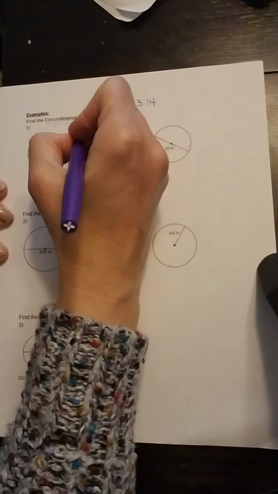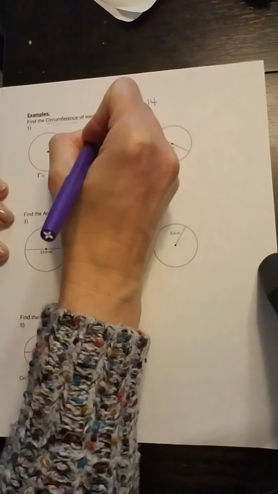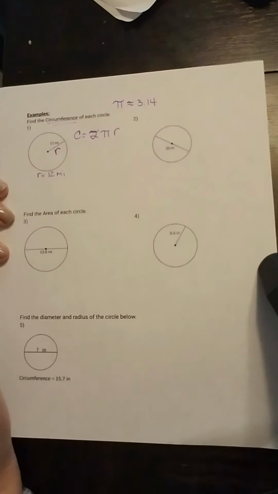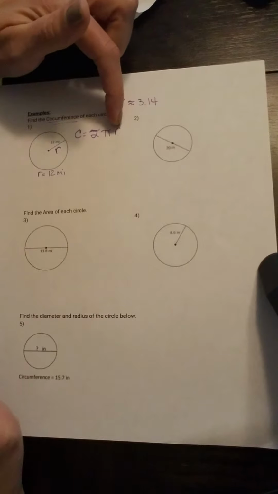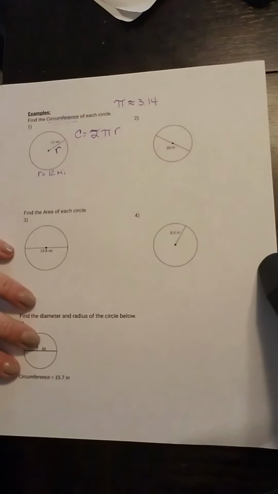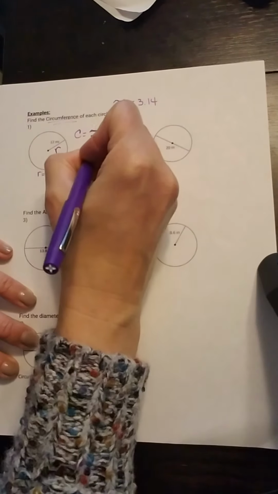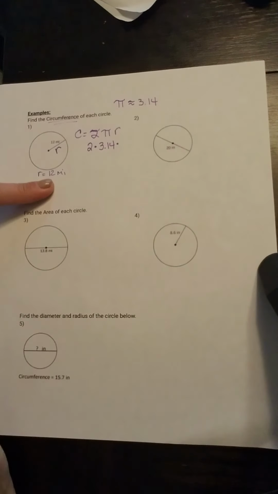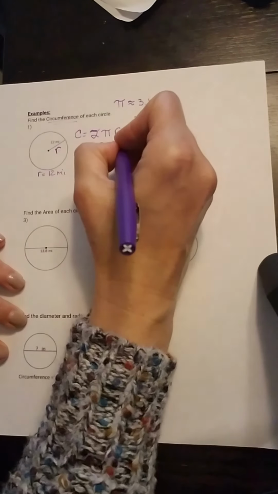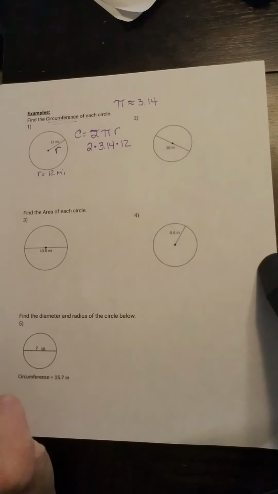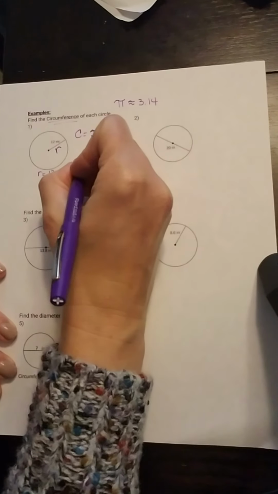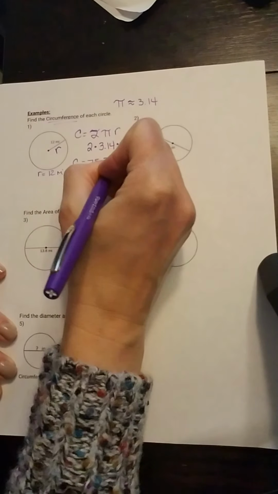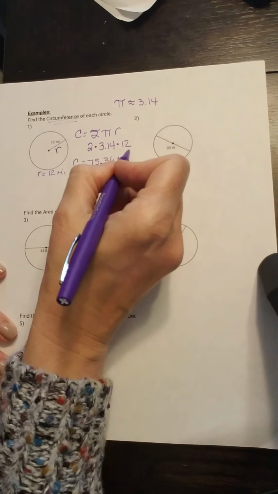And I'm going to write my formula. Circumference equals 2 times pi times R. I chose that formula because it has the radius in the formula. And then all I do is plug in my numbers. 2 times 3.14 for pi times the given radius, which is 12 miles. And then I plug it in my handy calculator, and circumference equals 75.36 miles. Do not forget your unit of measurement.